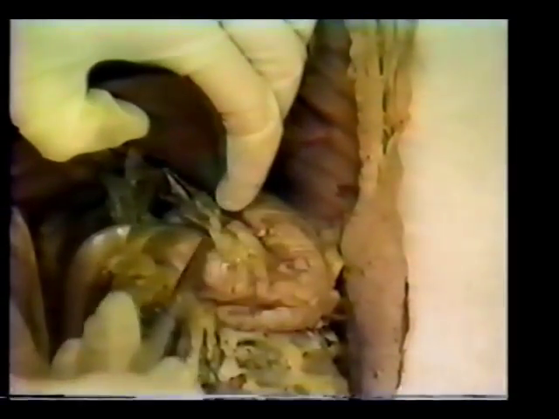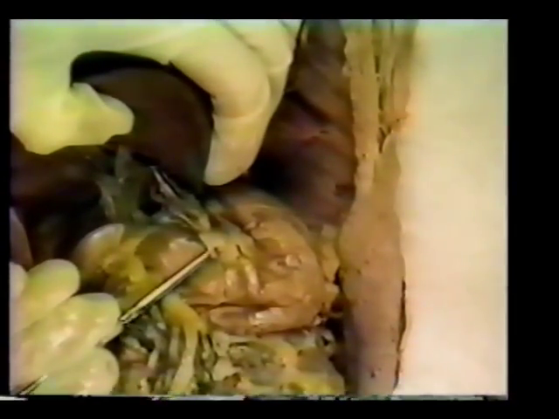Now, this J-shaped organ right here is the stomach. There are two curvatures associated with the stomach. There is a much larger curve, which is called the greater curvature, and this is where the greater omentum is connected. There is also a smaller curve up here at the top, which is called the lesser curvature of the stomach, and this is where you find the tissue known as the lesser omentum.